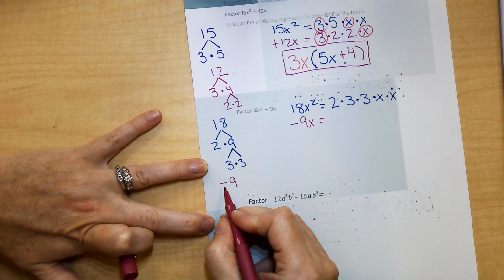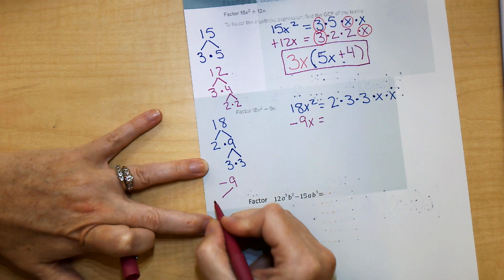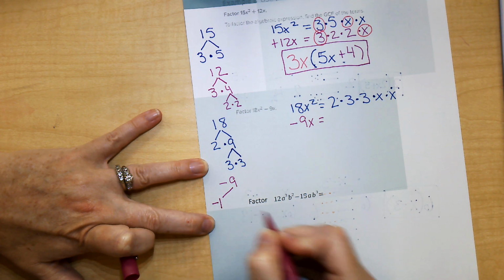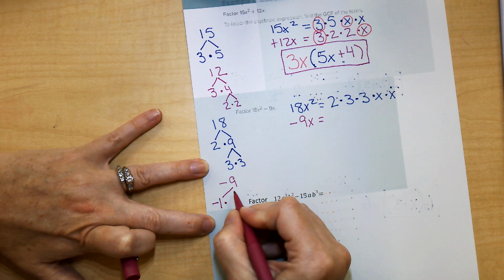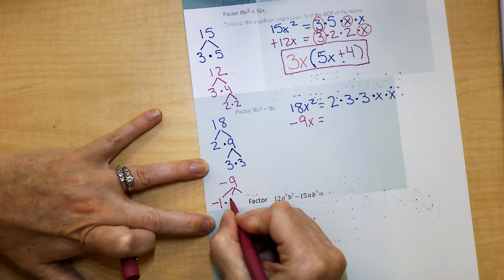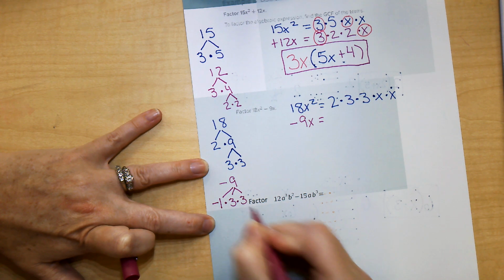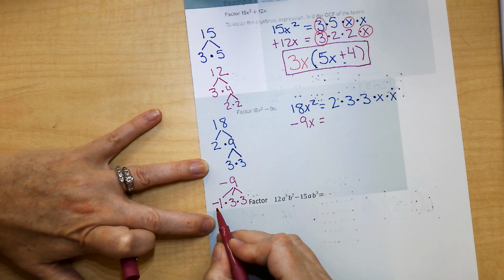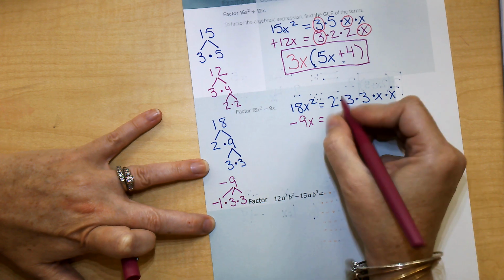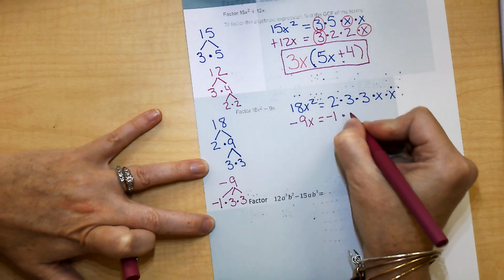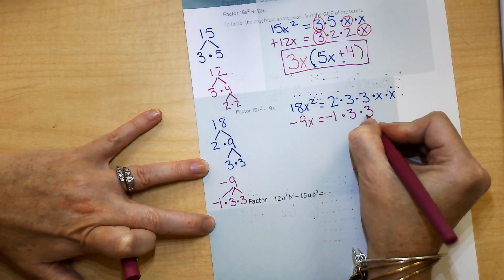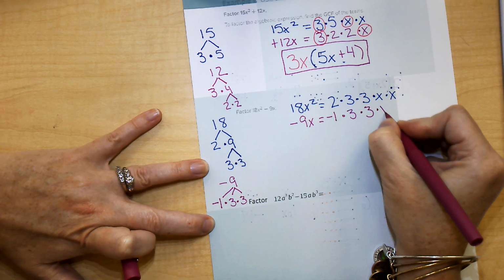Anytime you have a minus sign in front of your number, first thing I want you to do is pull out a minus 1. Now we're going to factor 9, which is 3 times 3. So now we have minus 1 times 3 times 3, and we have 1x this time.